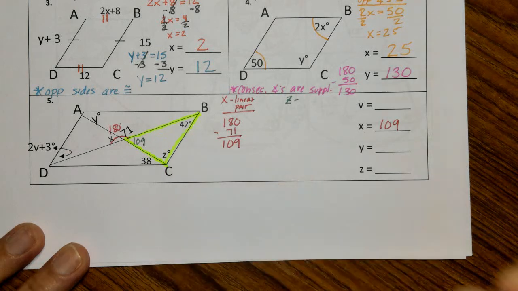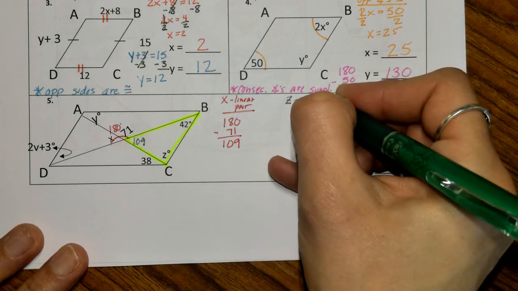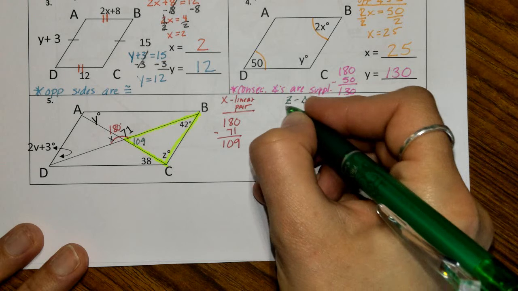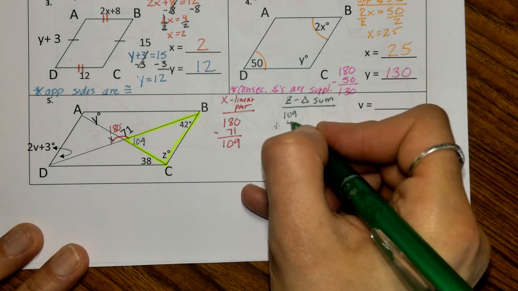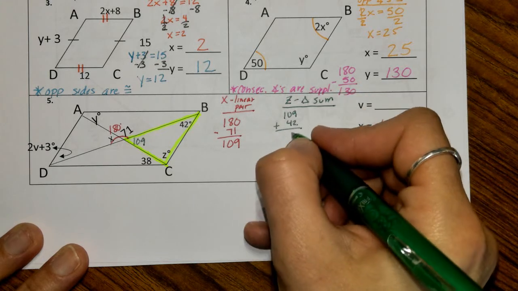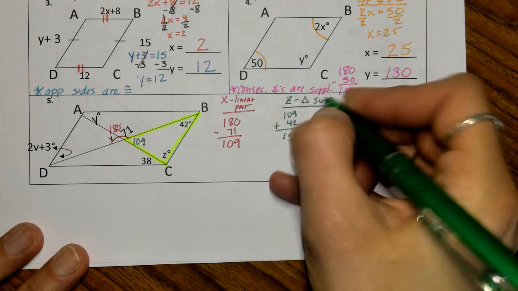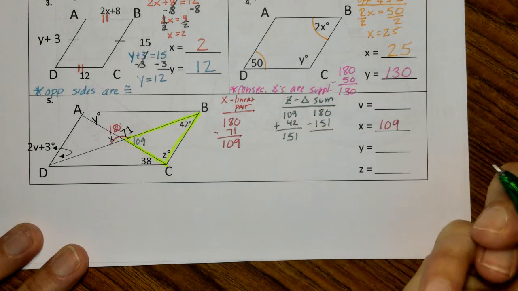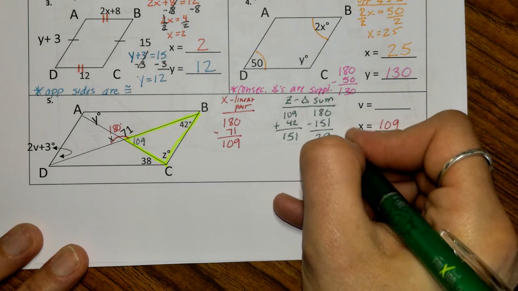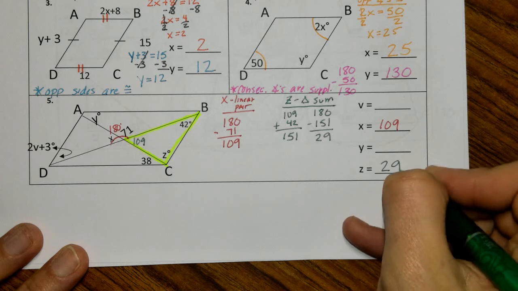All three angles add up to 180 degrees. So I'm going to add the 109 plus the 42. This will give me 151, hopefully. Subtract that from 180 to figure out what's left over. z is going to be 29.